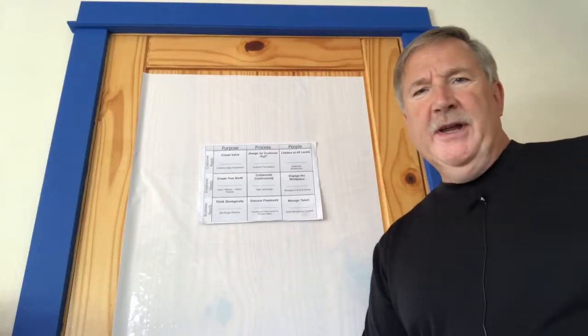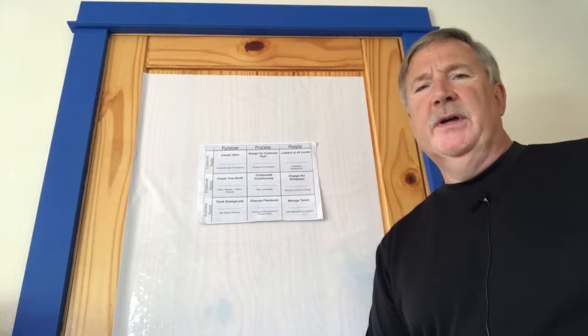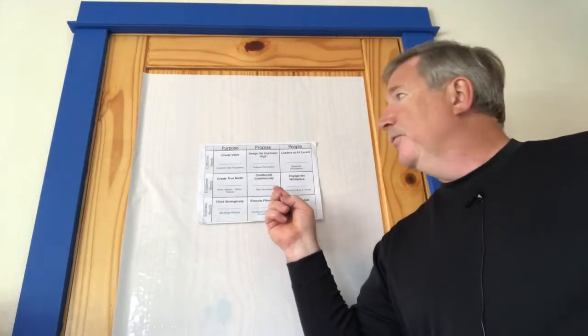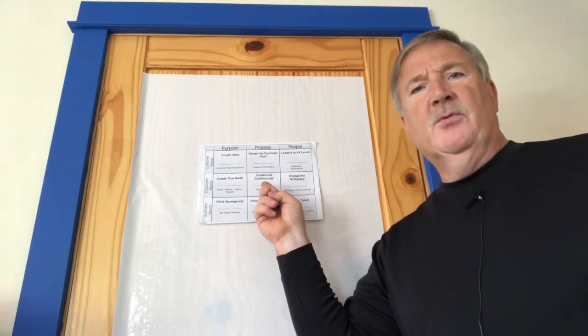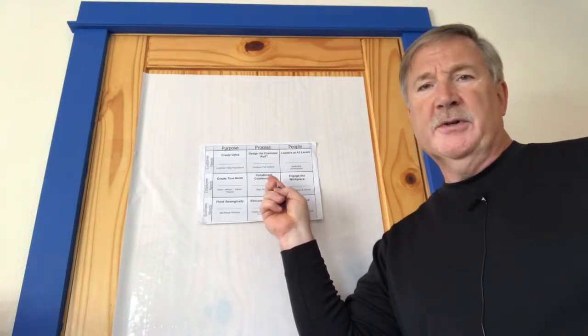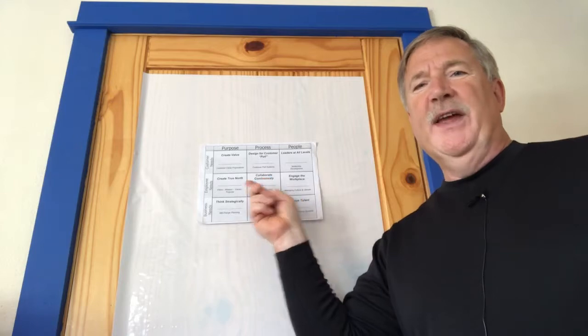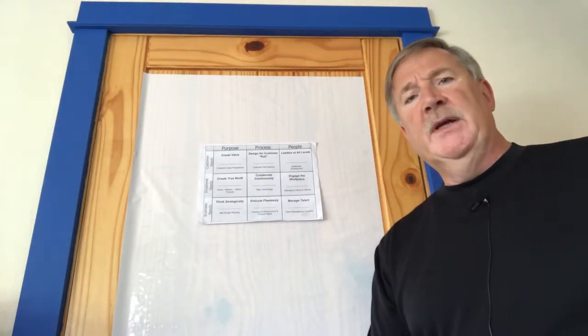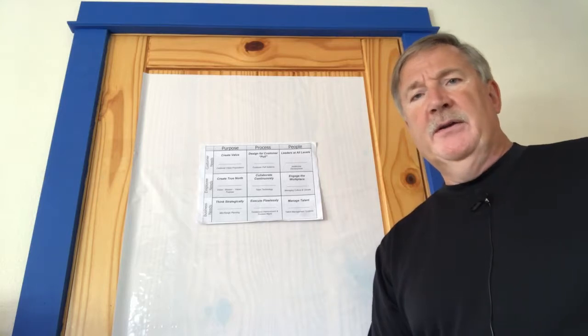Hello, Larry Coburn here. I want to share with you this model of organizational design or culture or system, a way of looking at our organizations from a leadership perspective that I've found to be very, very helpful.